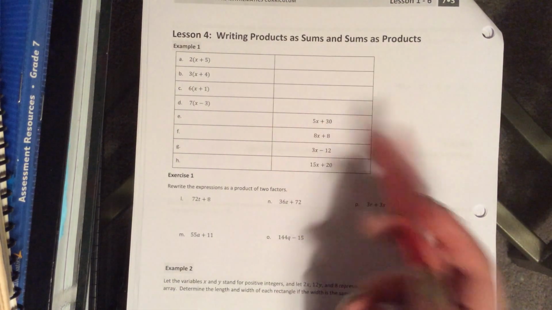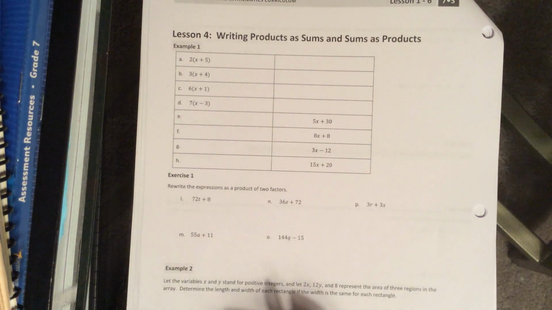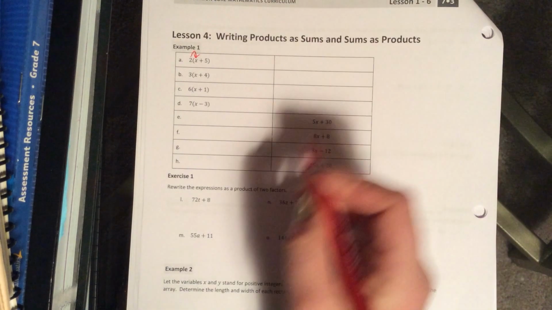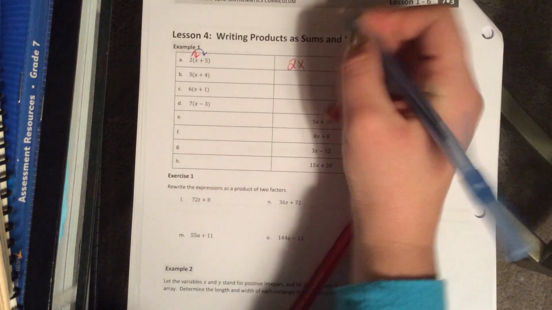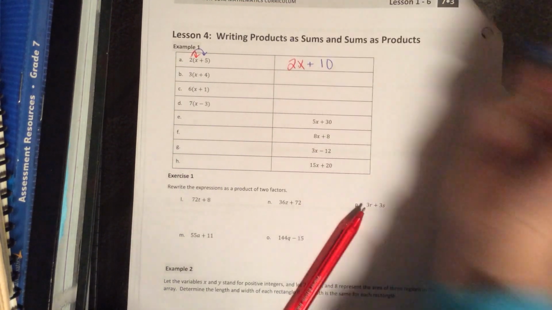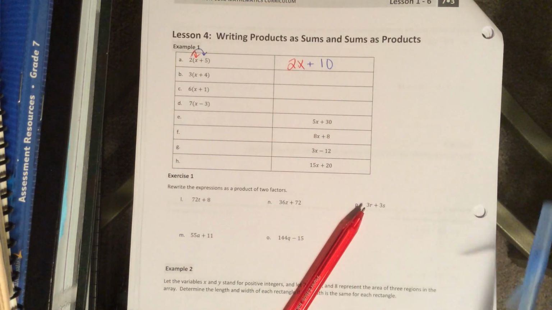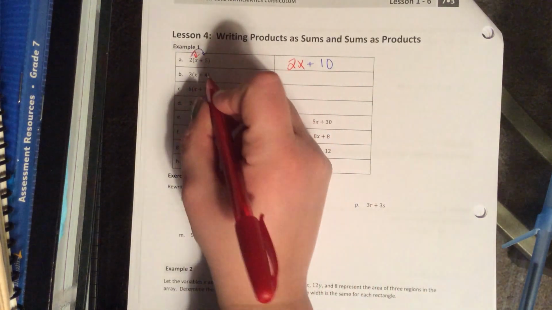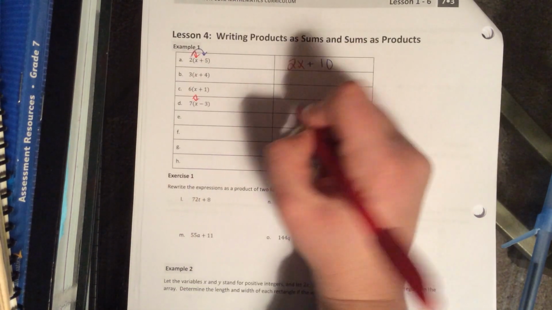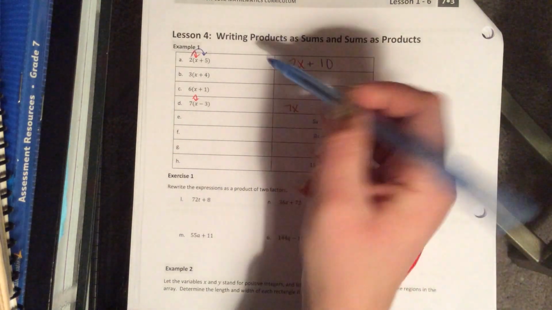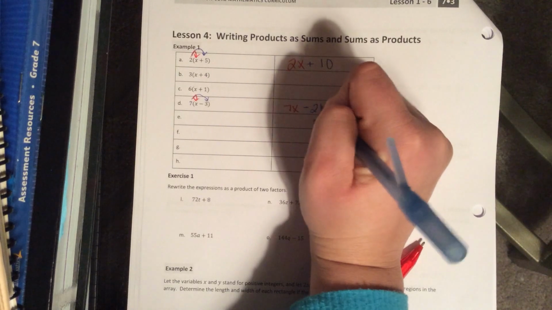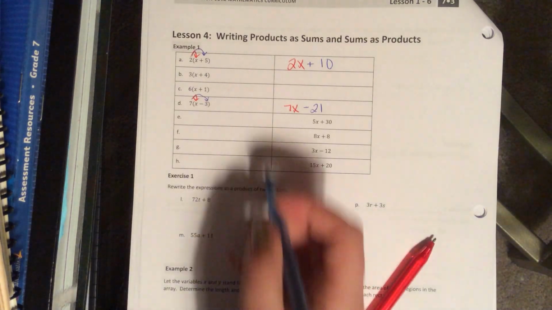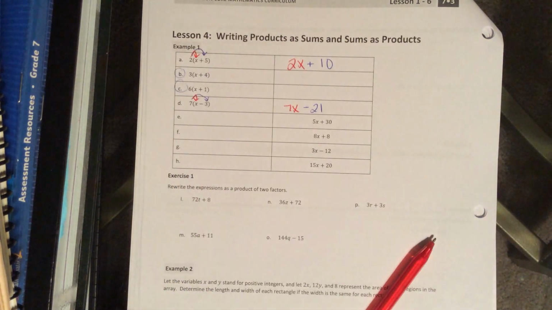Okay, so this first section here, A through D, is actually just reviewing. This is just distributing like you had done for homework. So 2 times x is 2x. 2 times 5 is 10. We keep our plus, okay? I like using different colors for this. You don't have to. Last one I'll do is D, but you're going to have to finish B and C. 7 times x is 7x minus 7 times 3 is 21. Okay? So make sure you go ahead and do B and C after.